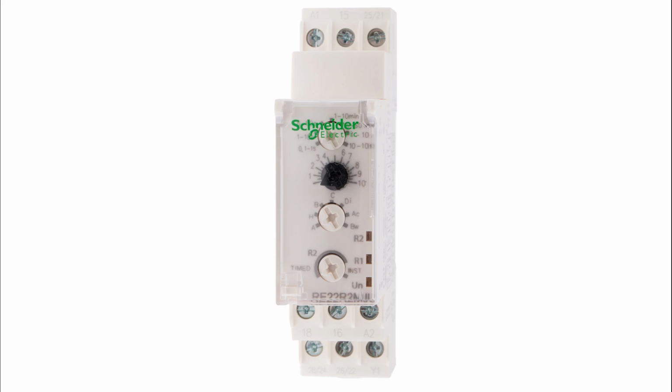Normally closed, NC. In the normally closed configuration, the relay contacts are closed when the relay is in its resting state. When the control signal triggers the relay, the contacts open, interrupting the circuit and preventing current flow to the connected load.